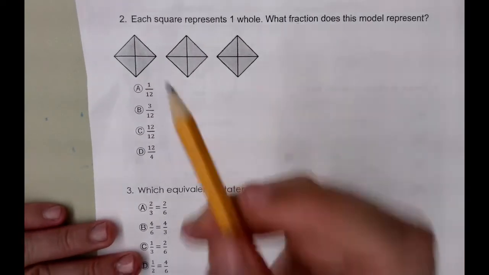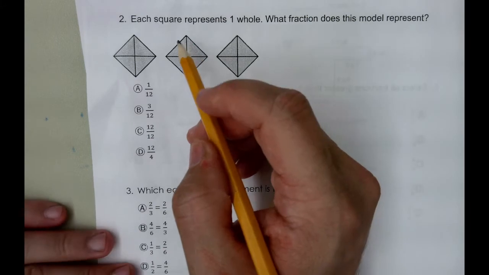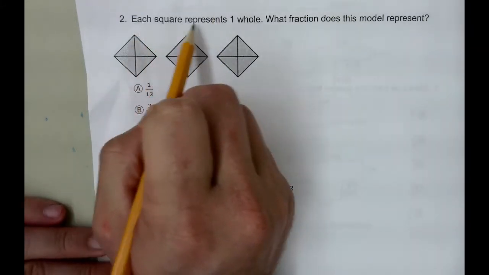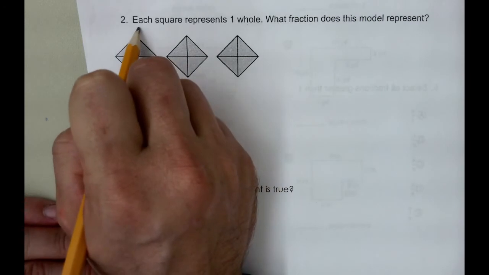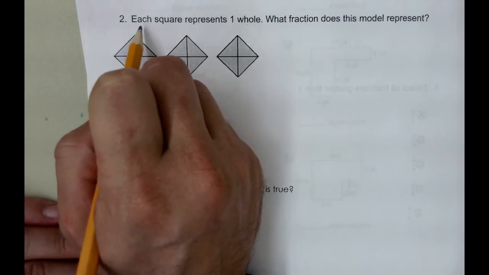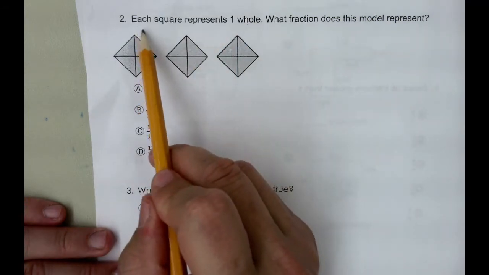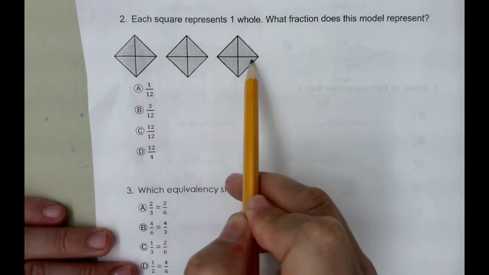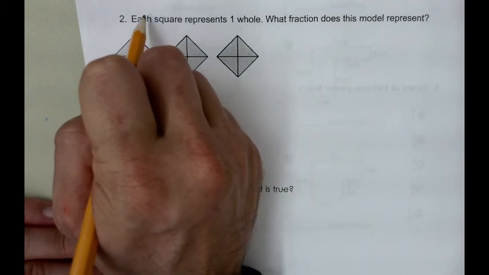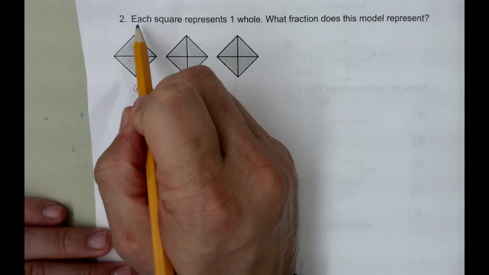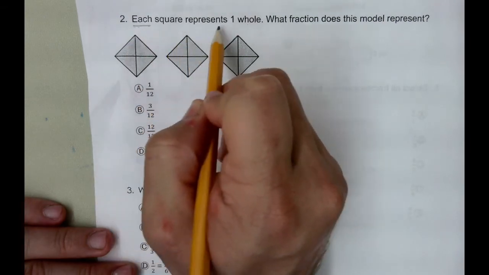This is just a practice test, so this is number 2. The first thing we always do is code the question. So each square represents one whole. So each is usually a very important word when we're talking about story problems, but this is not a story problem. So each just means this one, and this one. But if it was a story problem, we would underline it and put multiplication and division. But we can still underline it. Each square represents one whole.